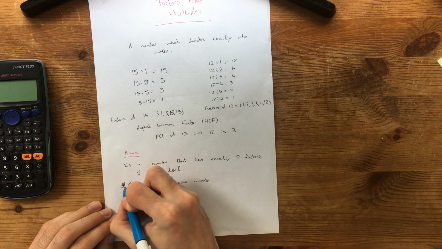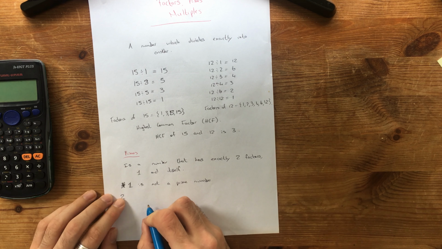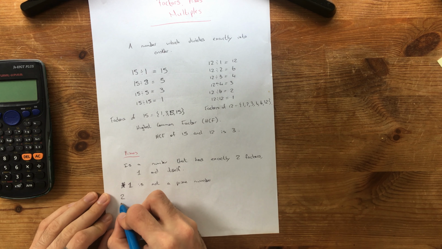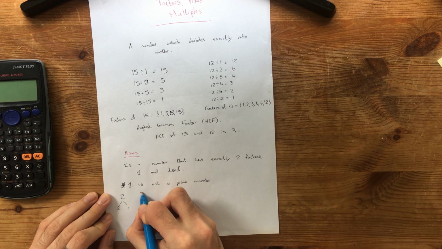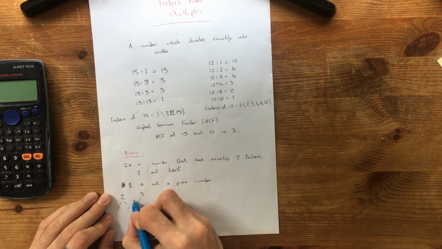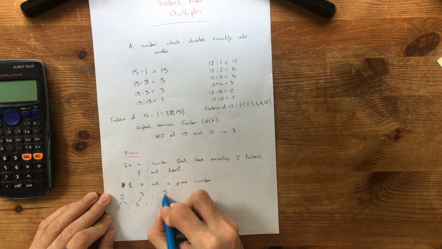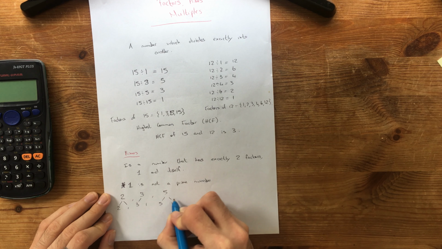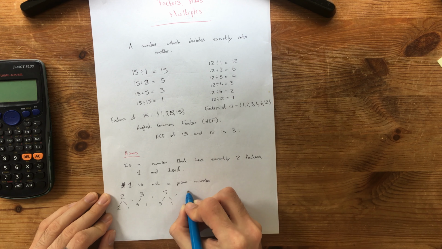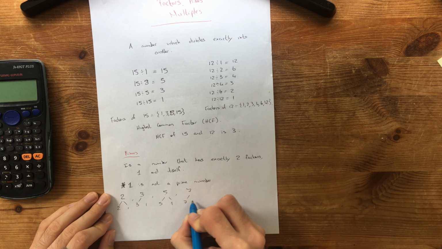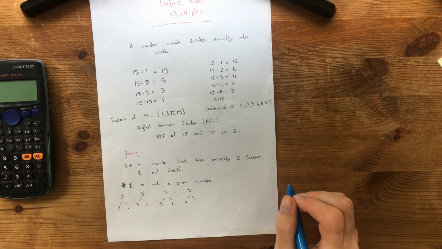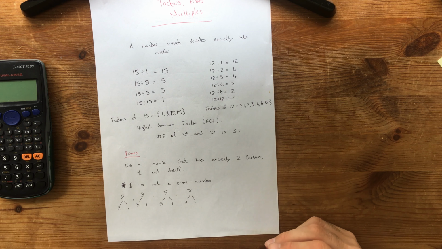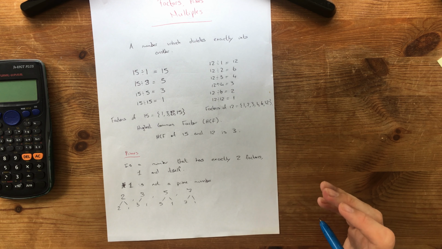Next thing, they start at 2, because 2 has what factors? I'm going to do them out like this. 2 has 2 factors, 2 and 1. 3 has 2 factors, 3 and 1. 5 has 2 factors, 5 and 1. 7 is the next one, 7 and 1, and so on. It keeps going forever, and they're really important numbers.